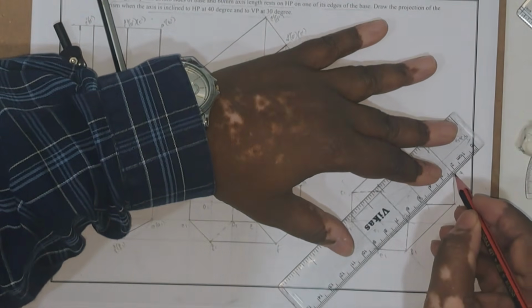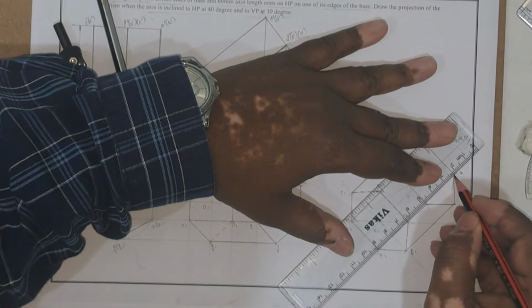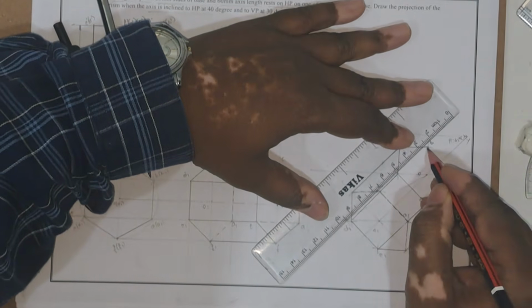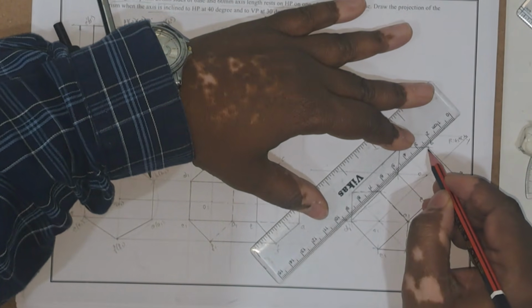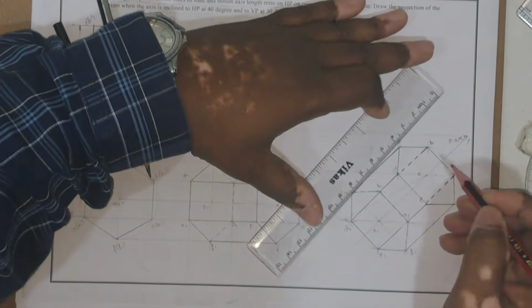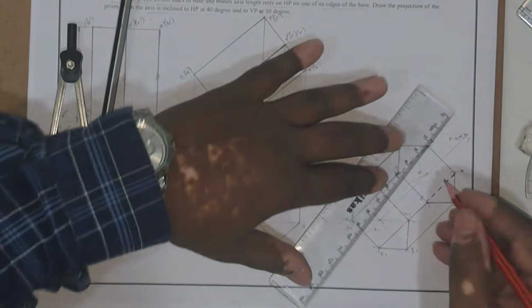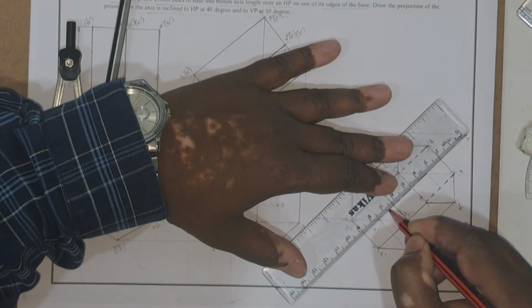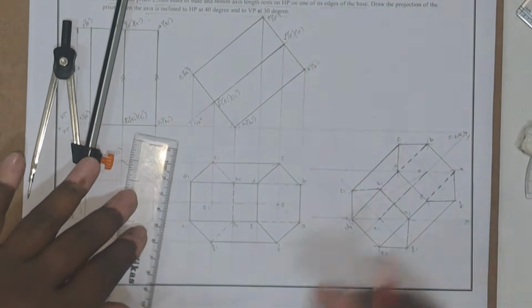And finally, I have my, right. And this is my axis line here. So I have O2, O1.